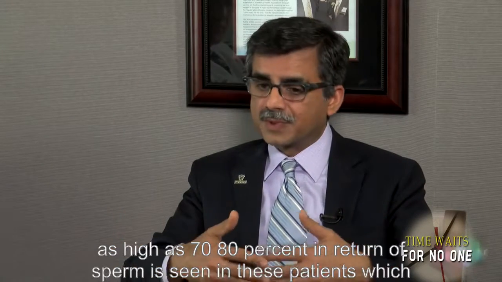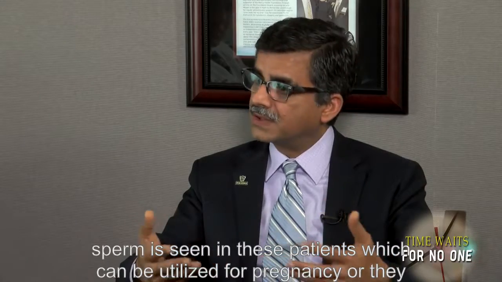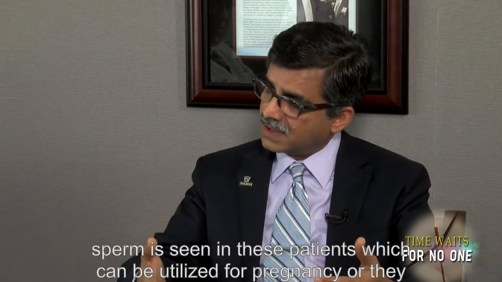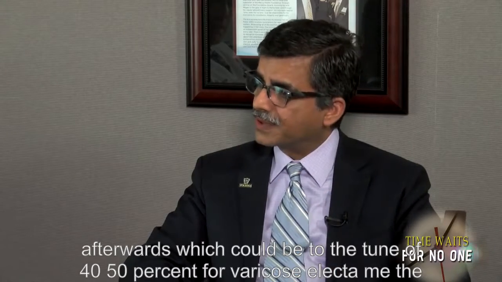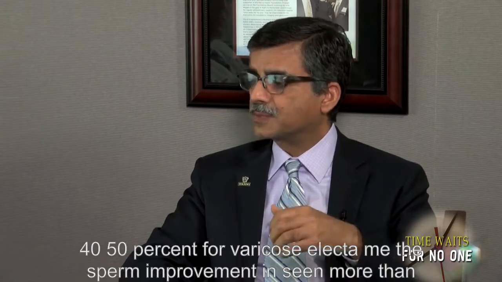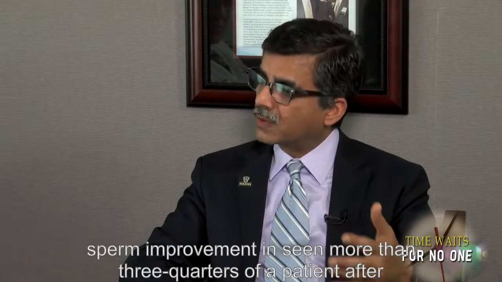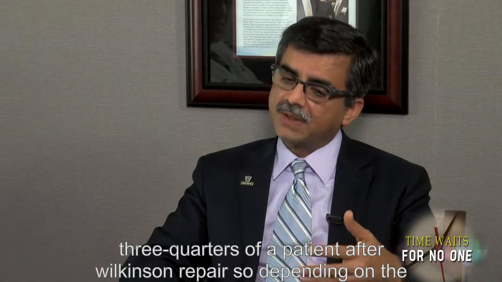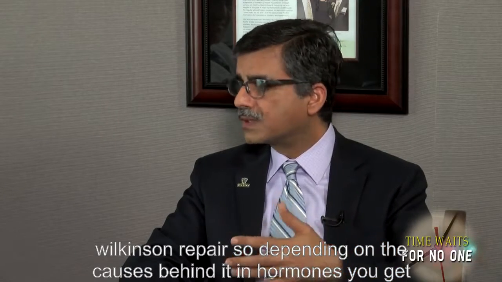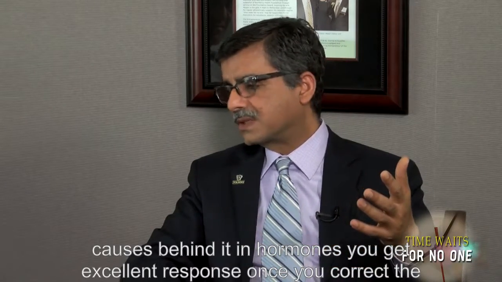Okay. And return of sperm is seen in these patients, which can be utilized for pregnancy, or they can have spontaneous pregnancy afterwards, which could be to the tune of 40-50%. For varicocelectomy, the sperm improvement is seen in more than 3/4 of patients after varicocele repair. So depending on the causes behind it, and hormones, you get excellent response once you correct the hormones.